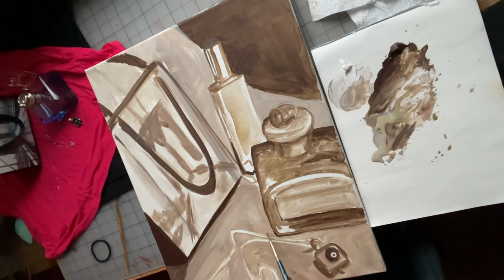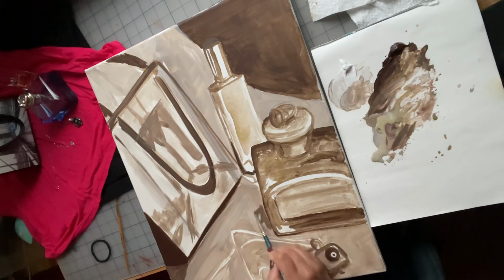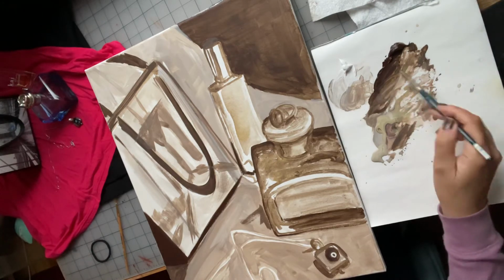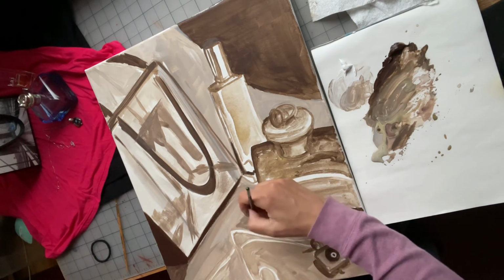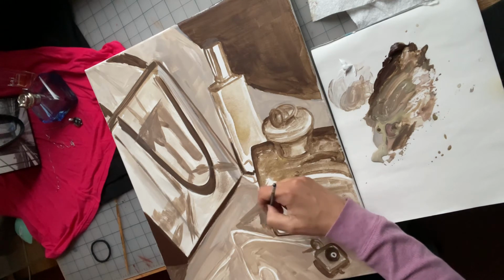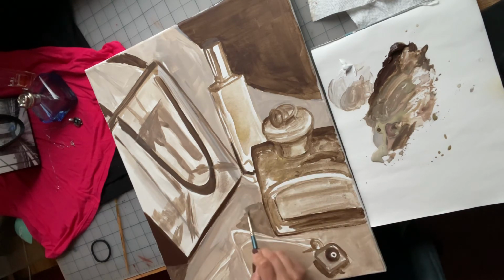Oh, this bottle is also making a shadow. There's a crease here in the fabric.